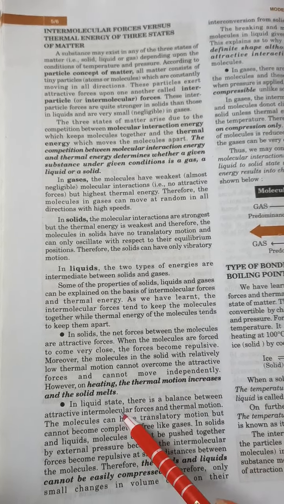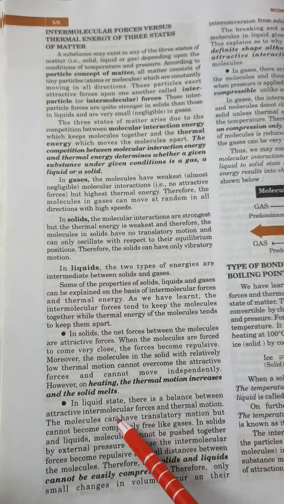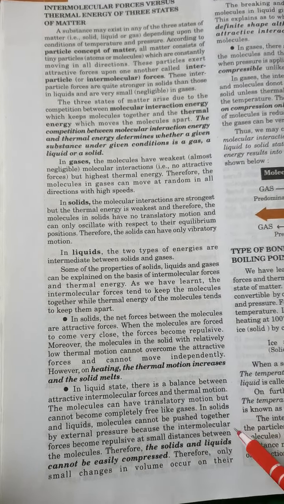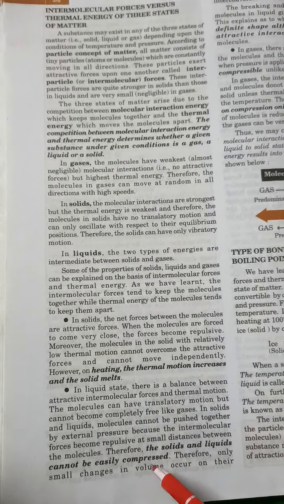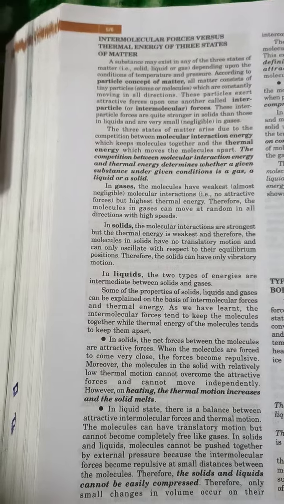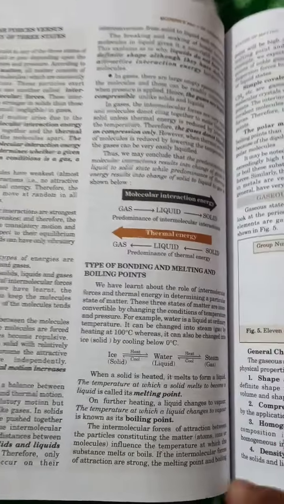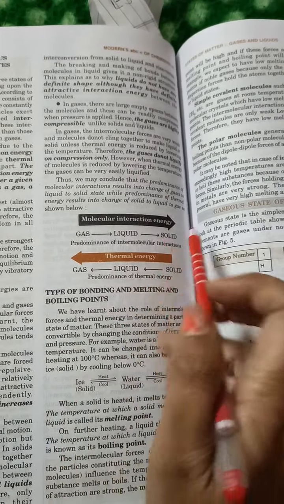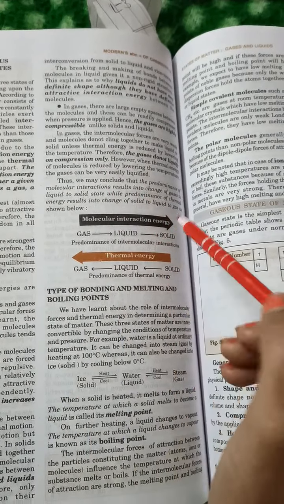What about the liquid state? There is a balance between attractive intermolecular forces and thermal motion. Solids and liquids cannot be easily compressed, but gases can easily be compressed, which we have studied in 9th also. After this, let's see this flow chart about their compressibility. You can see here the compressibility of gases, liquids, solids.